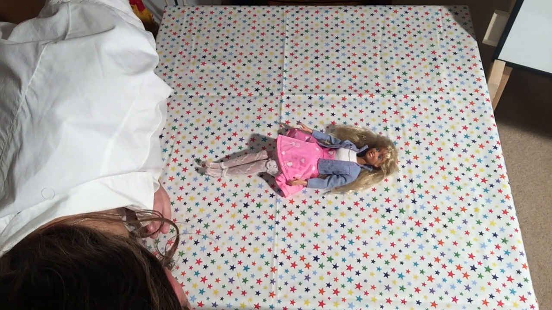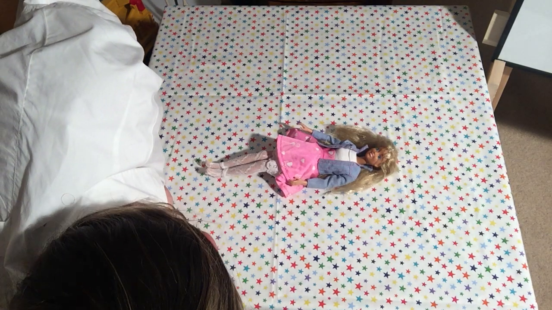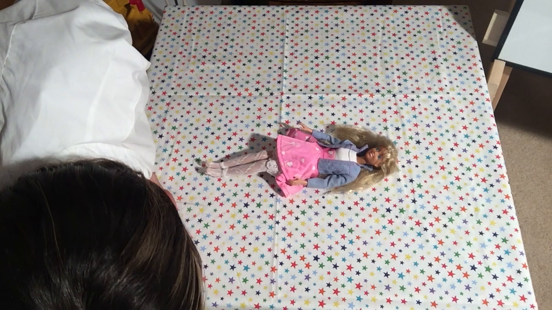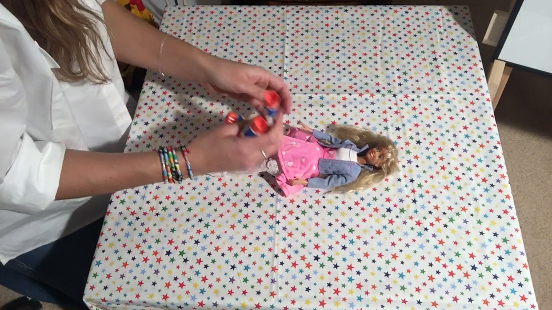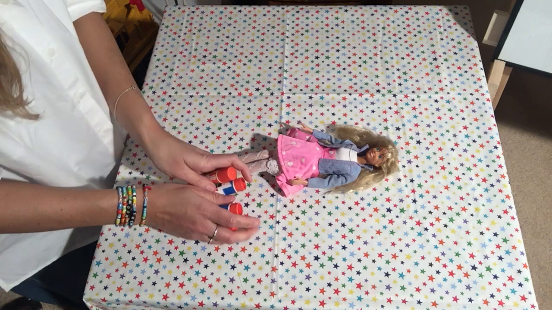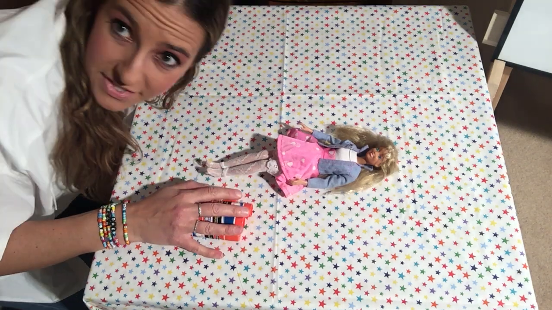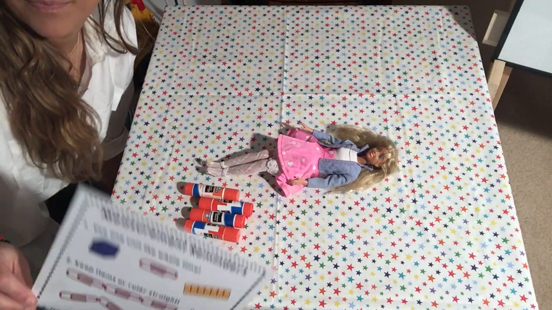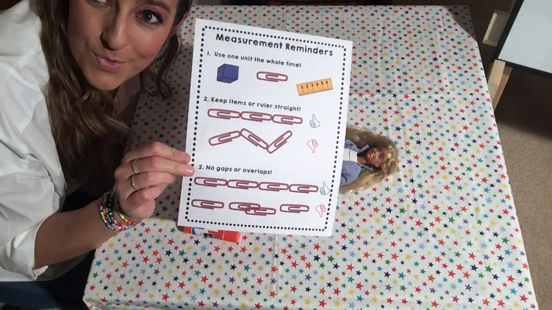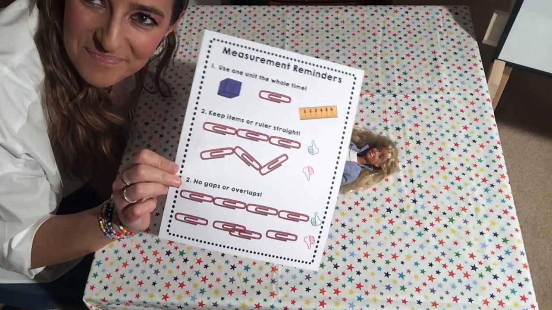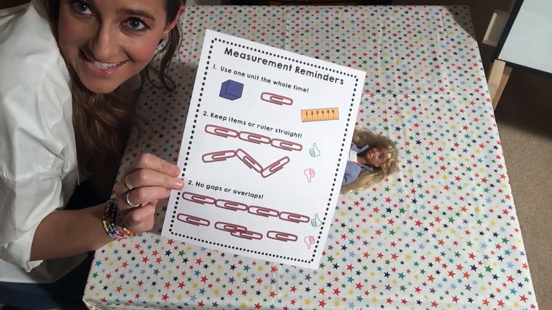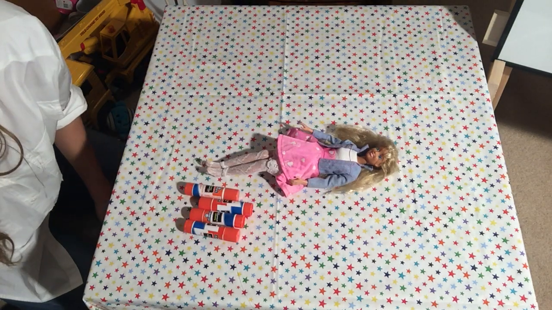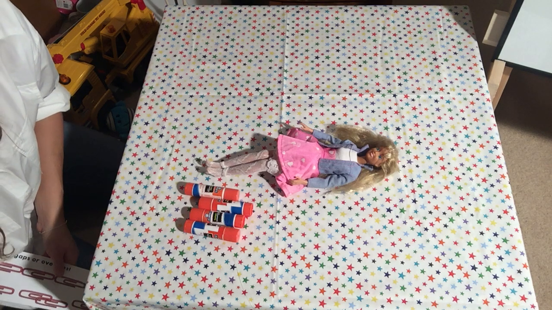I found around my house some glue sticks. Now, there are some rules to when we measure in this way. And this little poster with the rules, I will post for your parents to see, but we will go through each part.